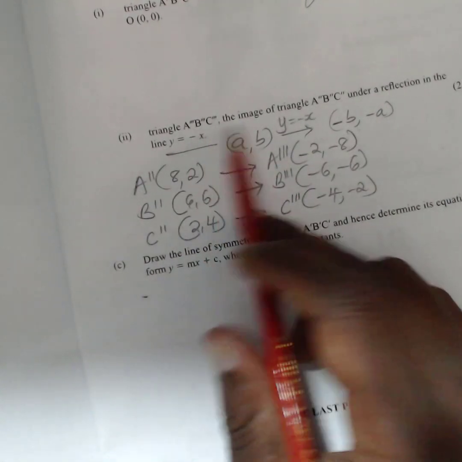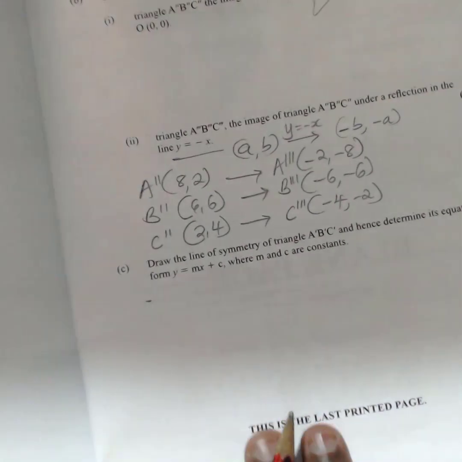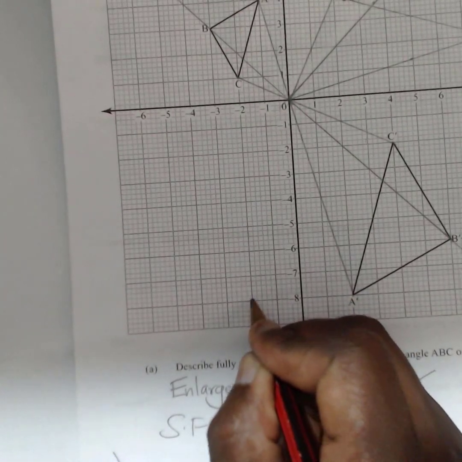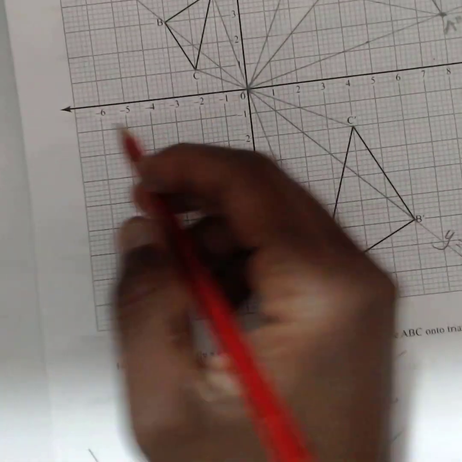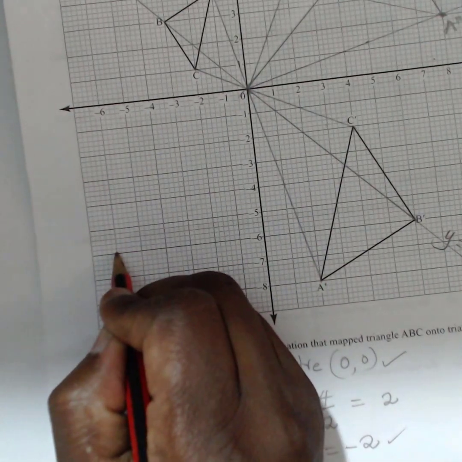So we need to draw these. A triple prime will be (negative 2, negative 8). Plot that. Negative 2, negative 8 will be here. So A triple prime will be there. Then for B triple prime, (negative 6, negative 6) will be here.